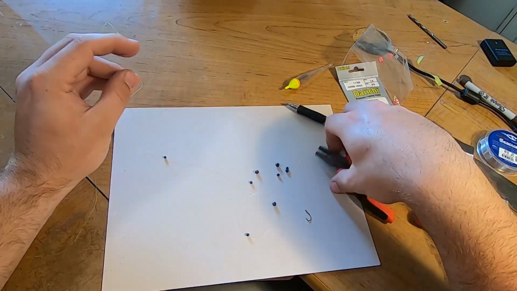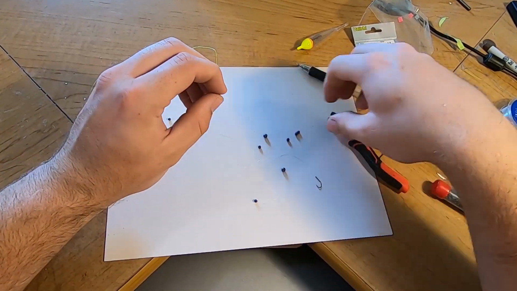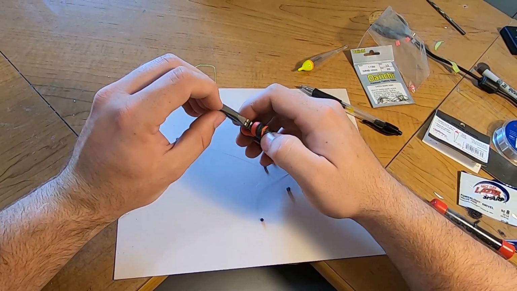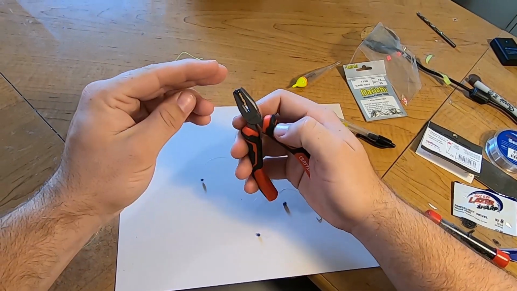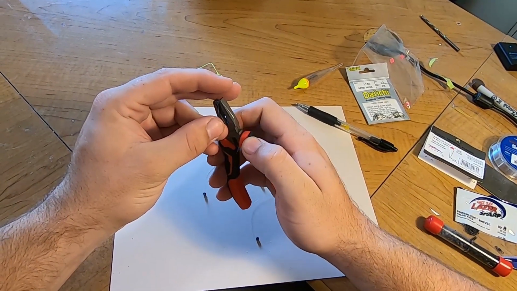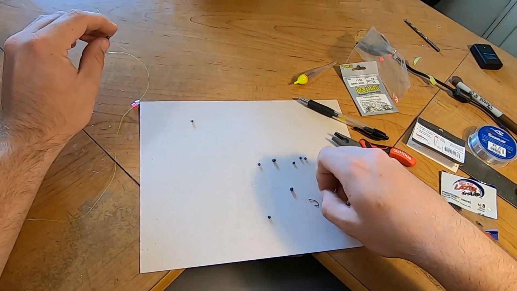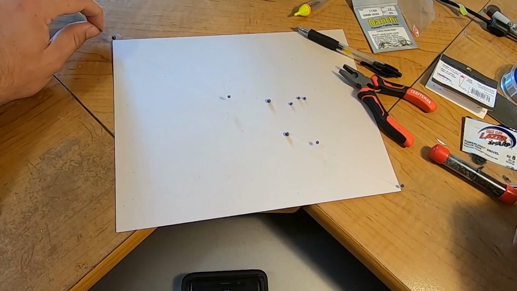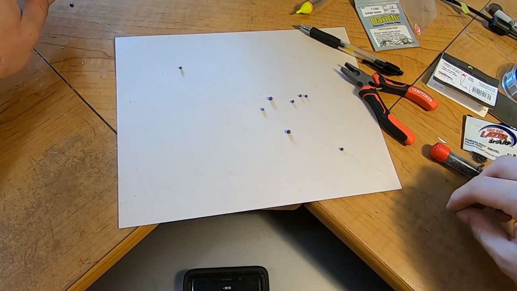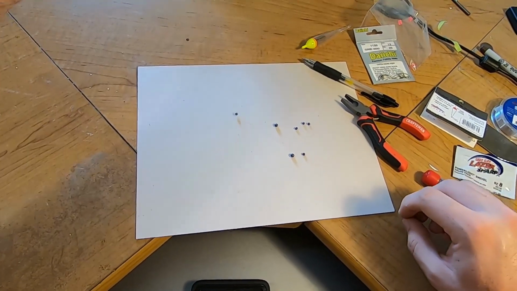Now we're going to step it up. We're going to step it up to the big one. We're going to use this big one, and we're going to make a little bit more of a gap, about 4 or 5 inches. This is what we're going to end up with. But right there, that's what we should look like.